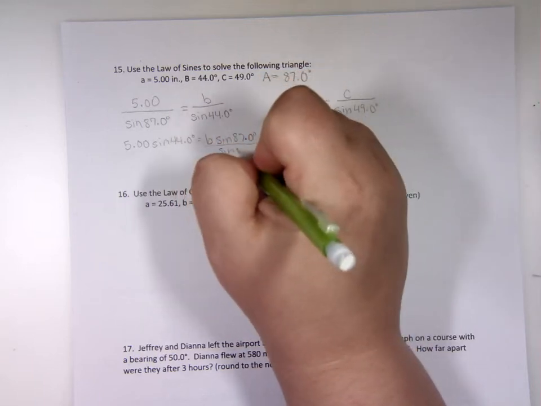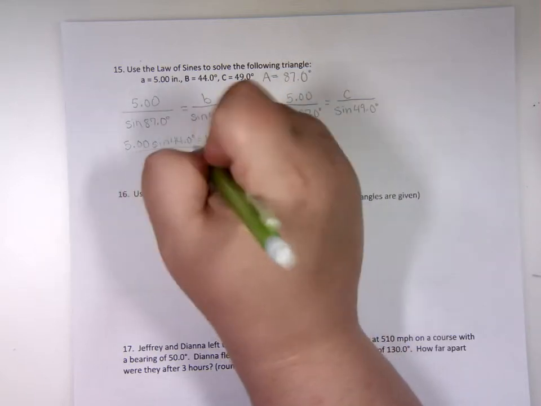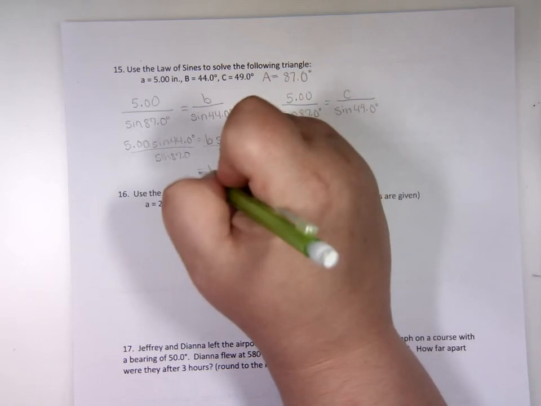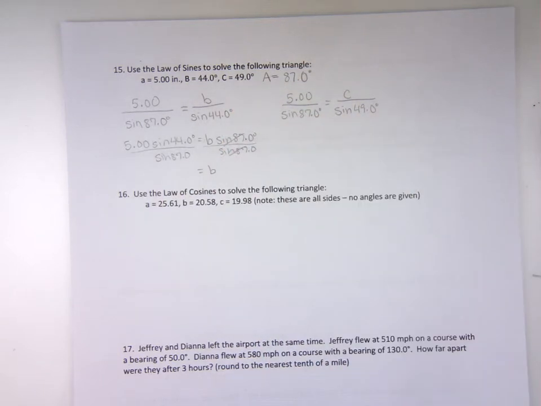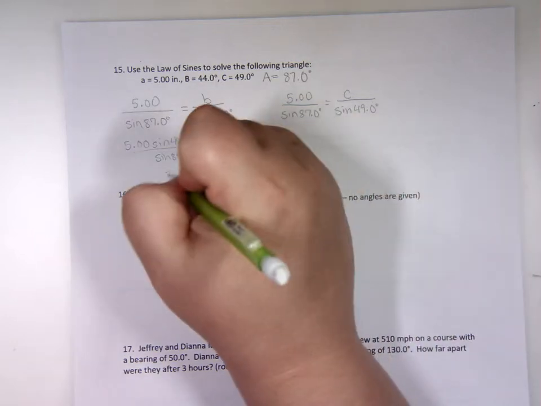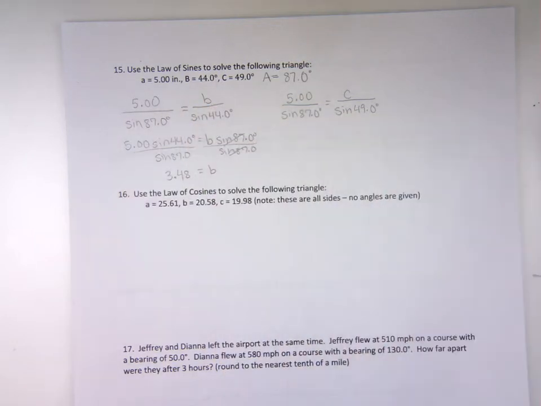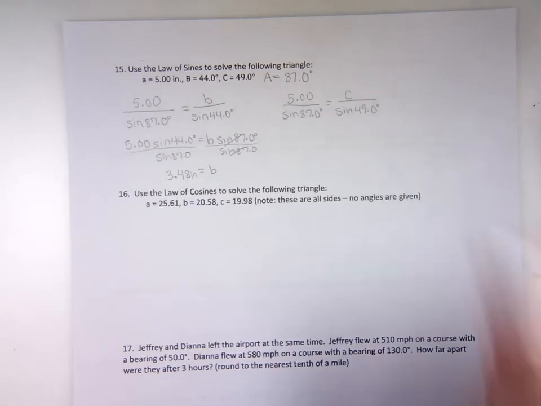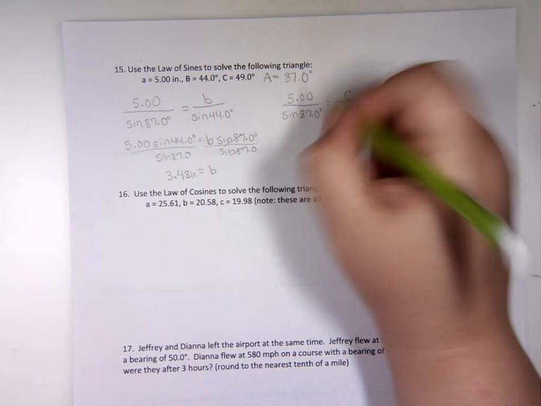Divide both sides by the sine of 87. And we get B is equal to 3.48 inches.